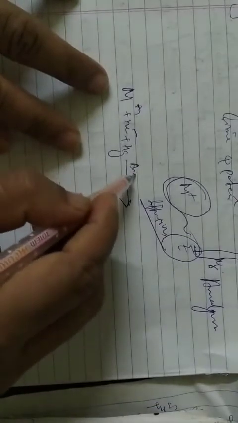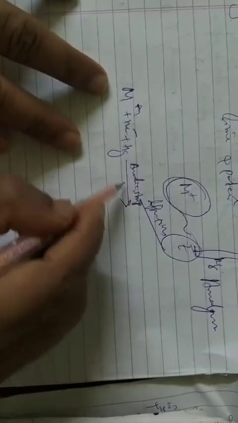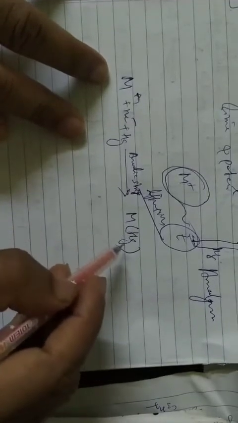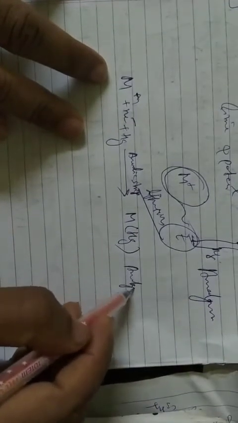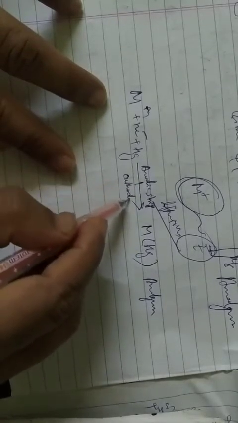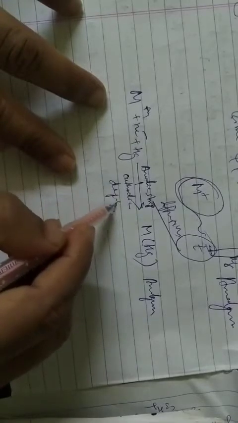As we have shown previously, the metal ion, after reduction in the presence of mercury Hg, forms the metal with mercury, that is, the amalgam. Anodic stripping is going to happen here, and we can say this is the cathodic deposition. Why cathodic deposition?